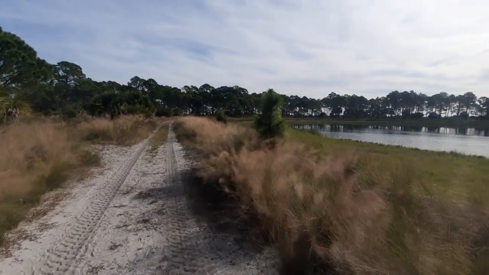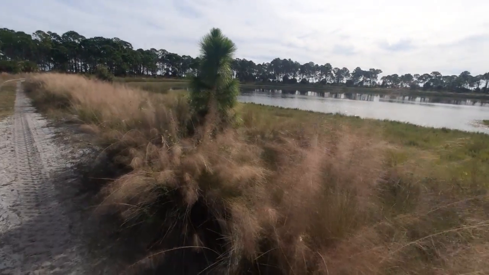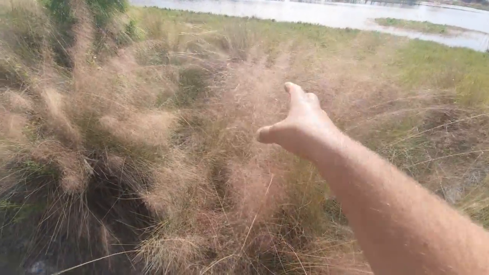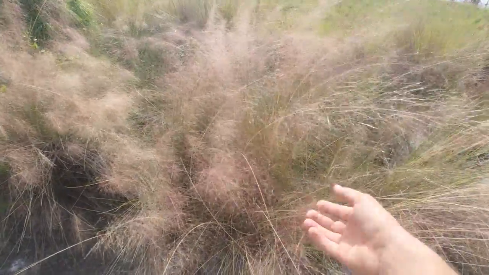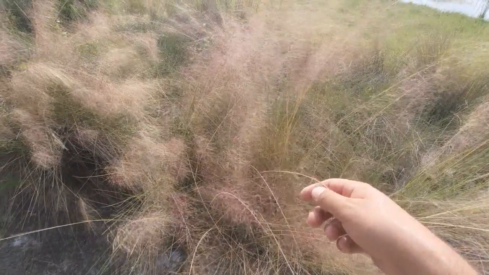Yeah, this is the Muhlygrass. And they're so soft to touch, you know. It's not coarse, there aren't any thorns. It's like you could almost make a pillow out of the plant itself. It just feels fluffy.